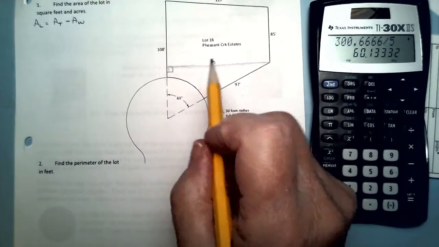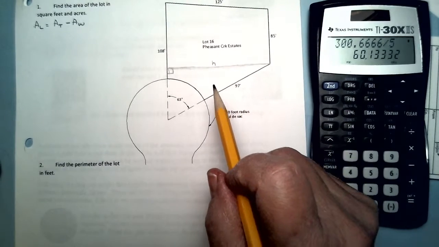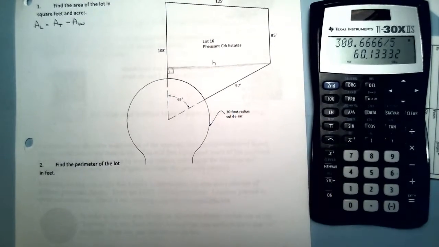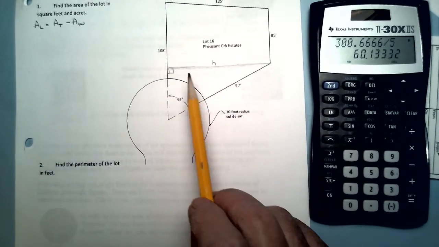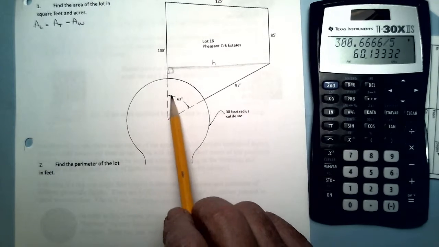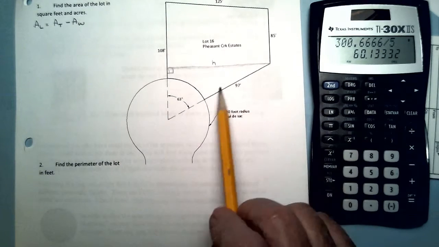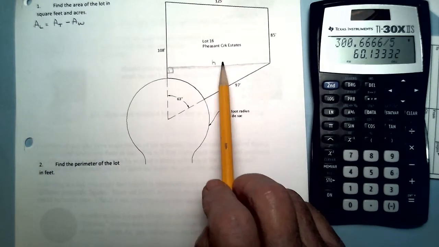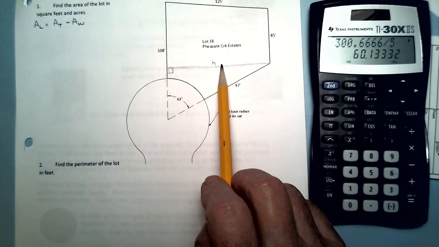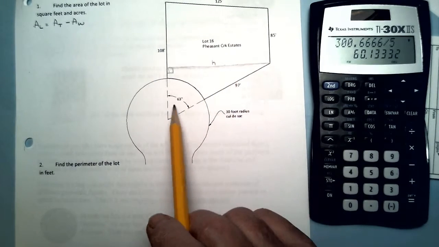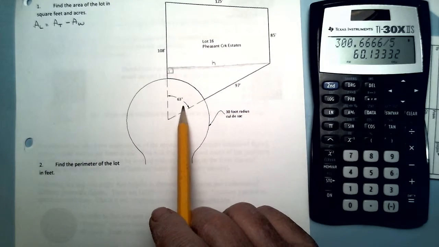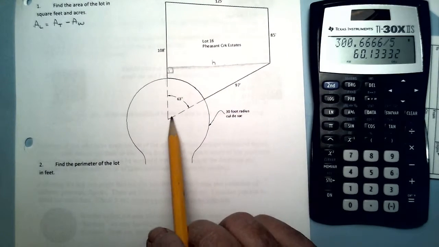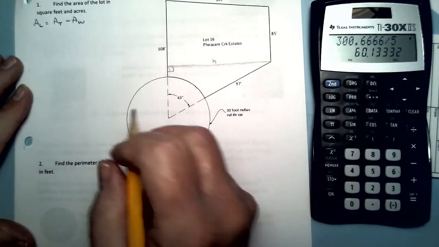Now remember, we said that anytime you had a right triangle and had three pieces of information, then you could find out everything that you wanted about that triangle. Well, I've got three. I know that this is a 90, I know that this is a 63, and I know that this length is 97. And I'm looking for H. This side is opposite this angle, and I know the hypotenuse. So I'm going to be using the sine function.